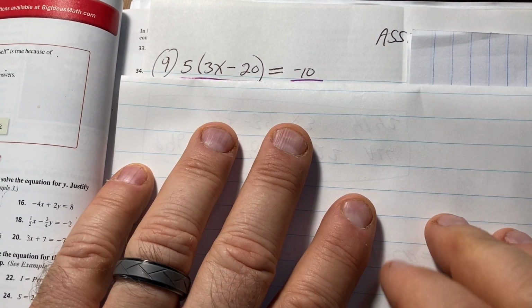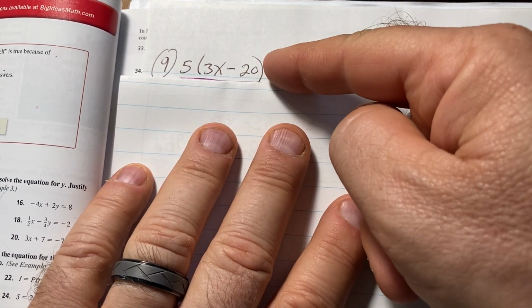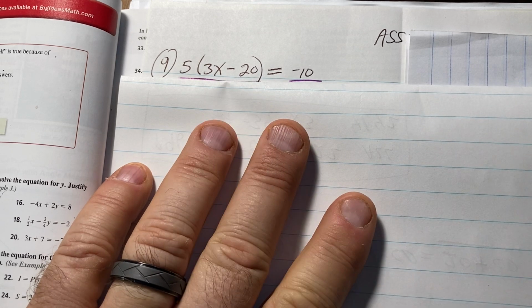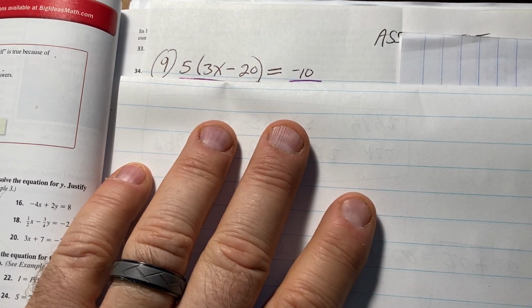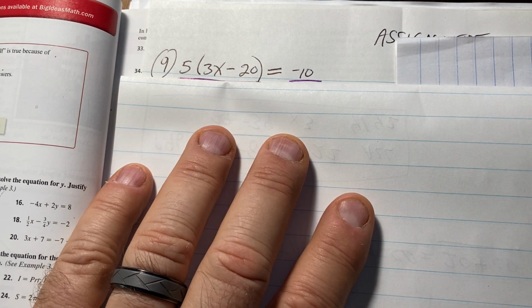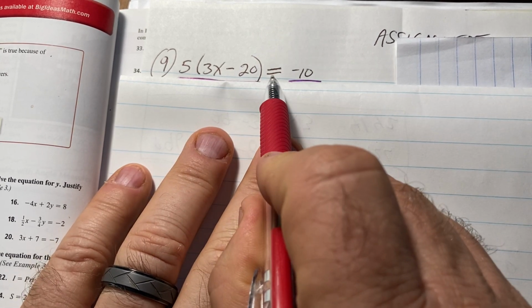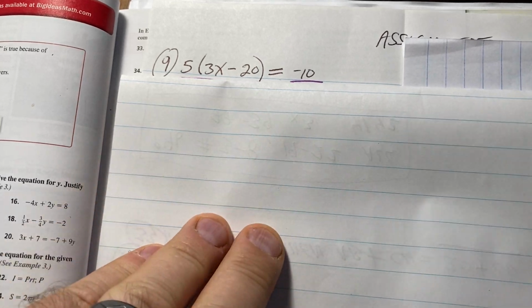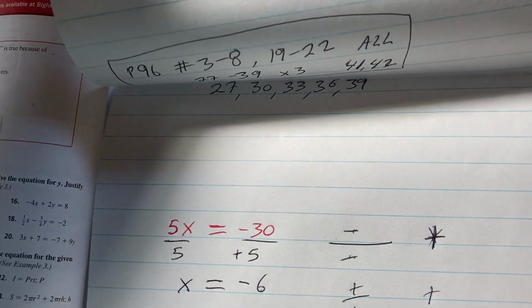Question number 9. So algebraically, we're going to solve this. From here, we have to solve the problem. And in this case, here's an equal sign, which means it's an equation. When it has an equal sign, it's an equation.